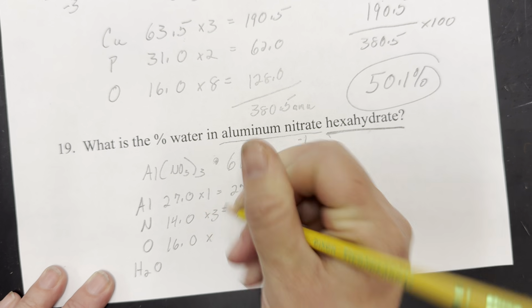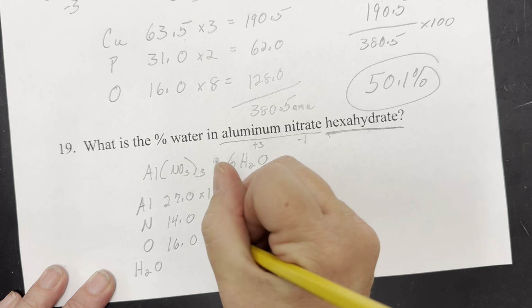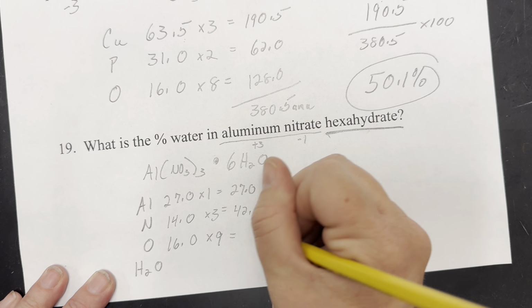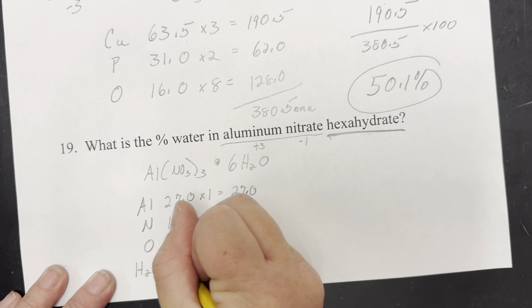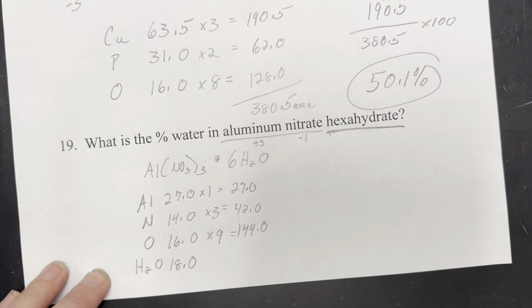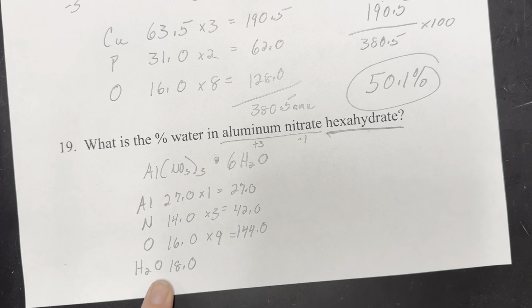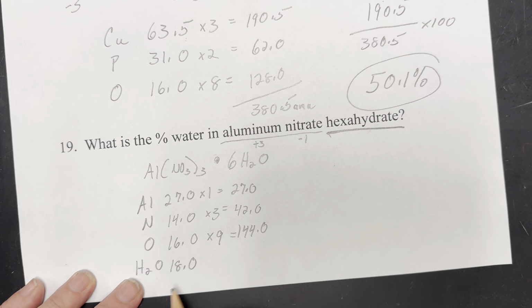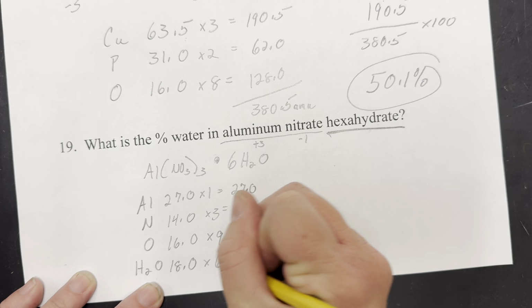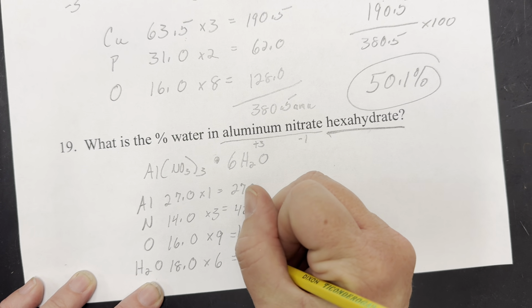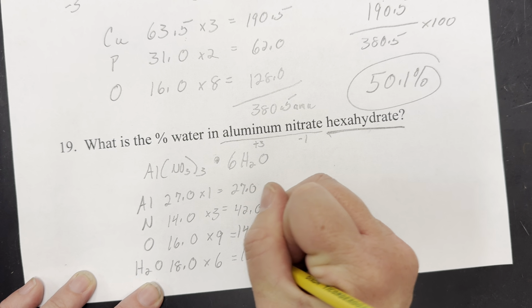Oxygen is 16.0. There are 9. 3 times 3 is 9. All right, so that gives me 144.0. Water, as I said, leave water by itself. Water has a mass of 18.0, 16 from the oxygen, 2 from the hydrogen. It's always going to be very helpful to know that water has a molecular mass of 18. We just use it a whole lot. And in here we have 6 waters, so times 6. All right, which gives us 108.